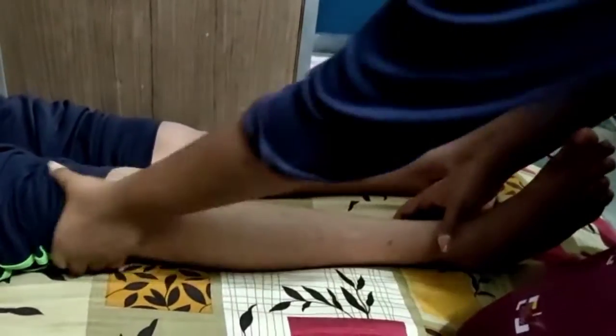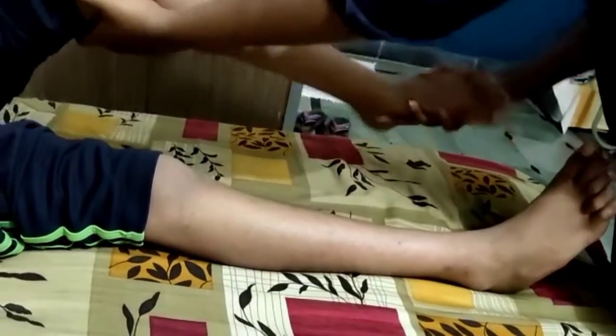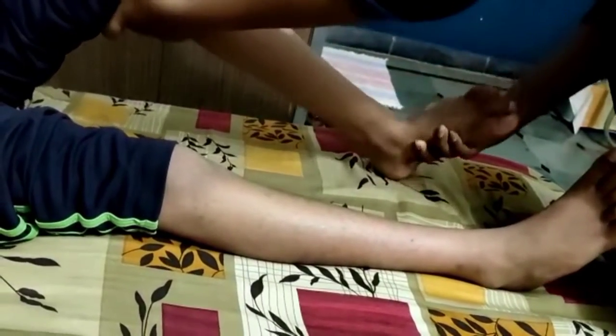With the patient in supine position, support the patient's thigh with one hand and grab the foot with the other hand. Flex and extend the leg on each side. Now note the patient's leg and assess both legs. See for the movements.